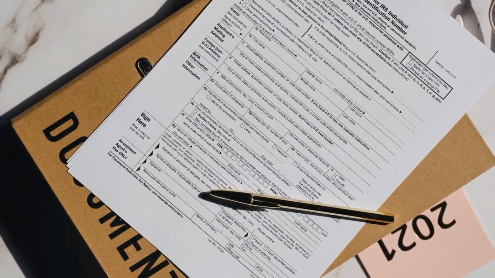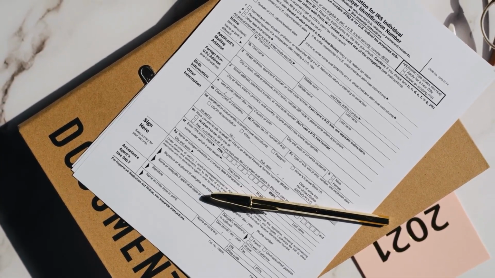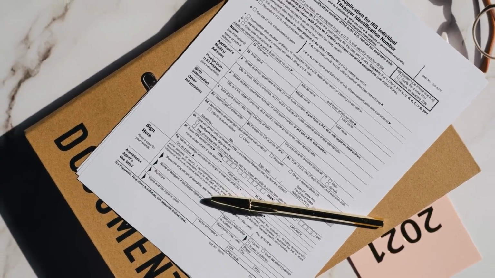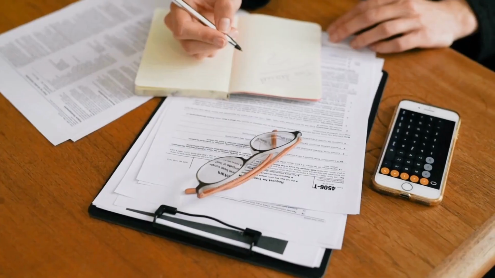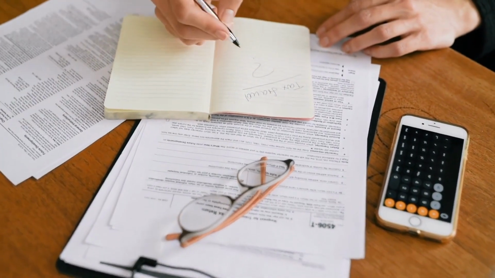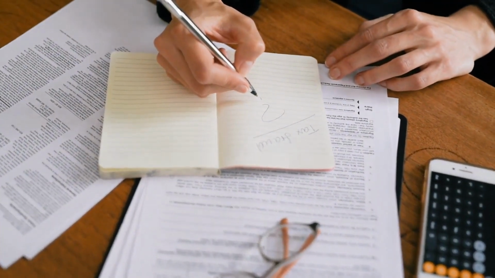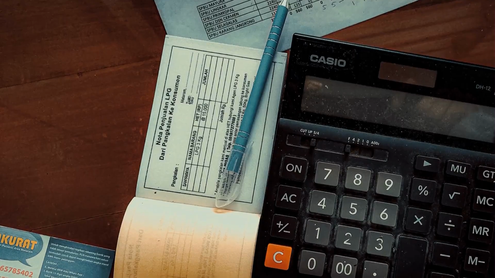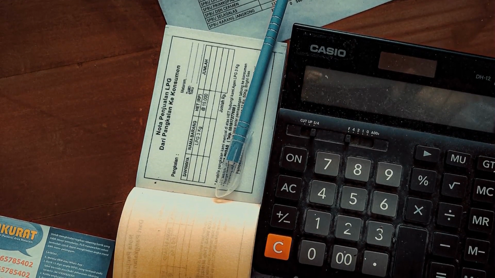A W-9 form is a tax document that businesses use to collect information from service providers for reporting purposes. The information on this form is used to complete Form 1099, which reports payments made to non-employees. LLCs must provide a W-9 in several situations.